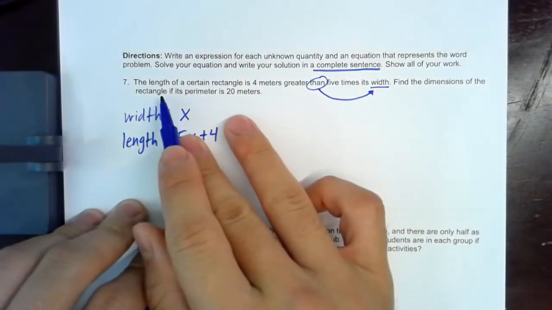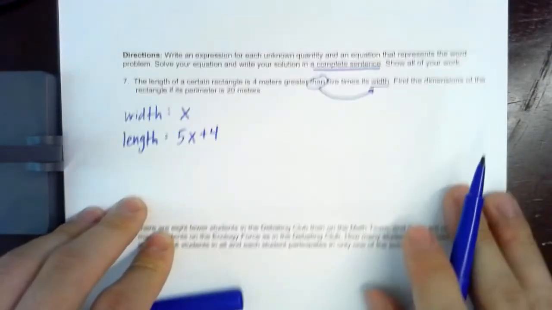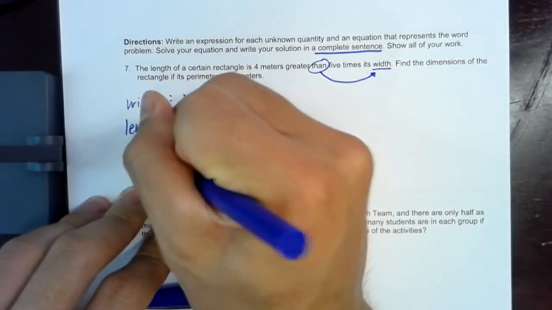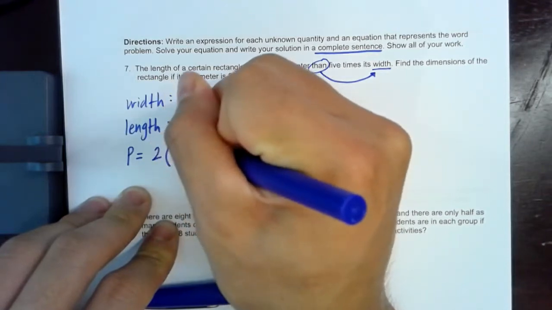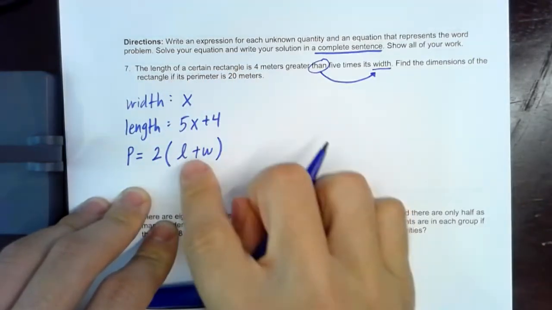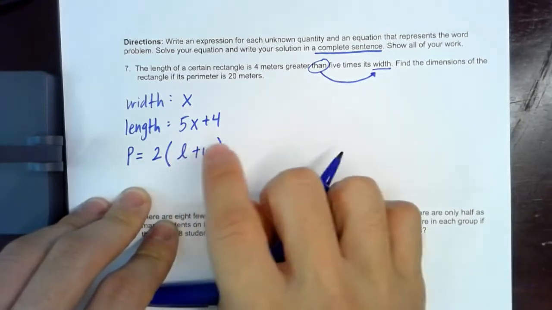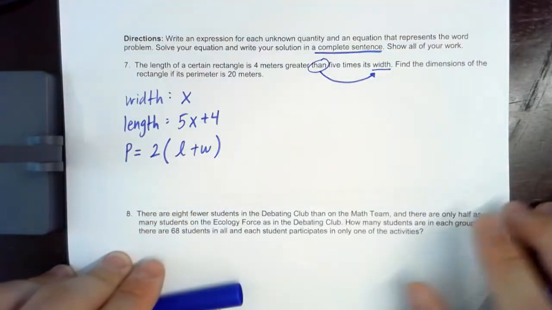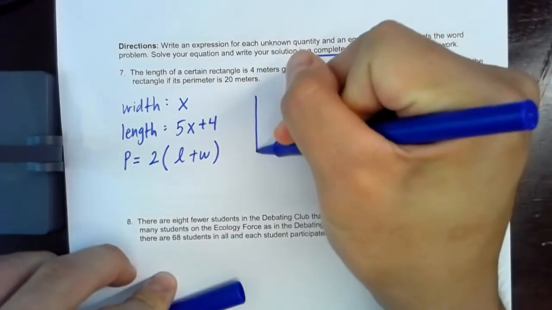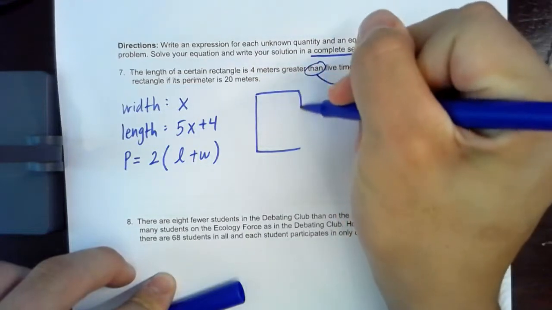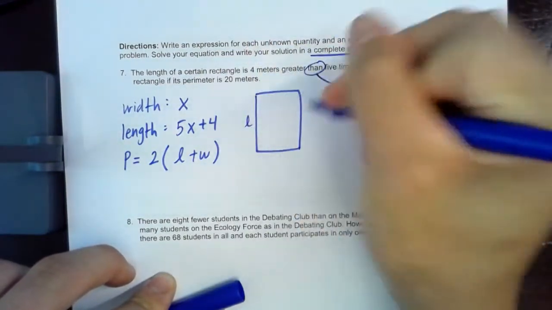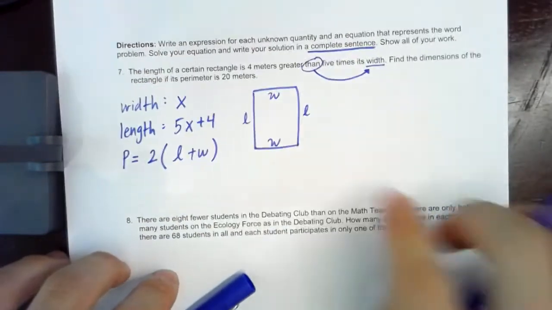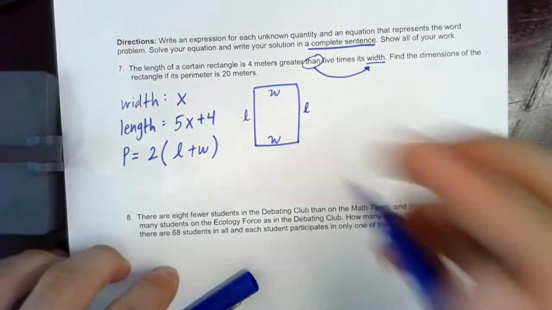It says find the dimensions if the rectangle has a perimeter of 20 meters. So let's remind ourselves that the perimeter of any rectangle is going to be 2 times whatever the length plus the width is, right? It's length plus width plus length plus width. So you just take the length and width and double the sum of that, right? If you would like a visual, remember that perimeter is the outer edge of a rectangle, and really there are 2 L's and there are 2 W's. So all you have to do is just add the length and the width and double it.